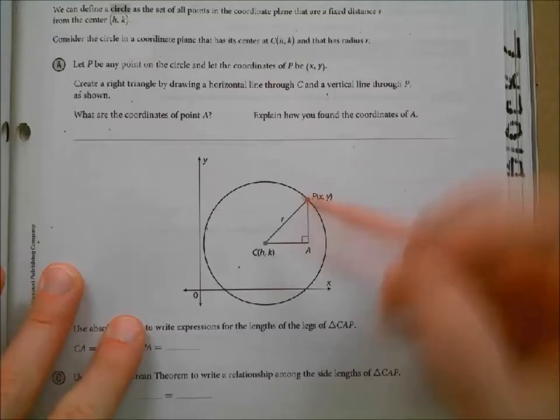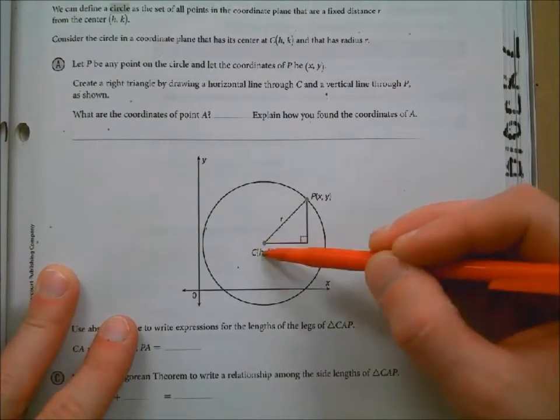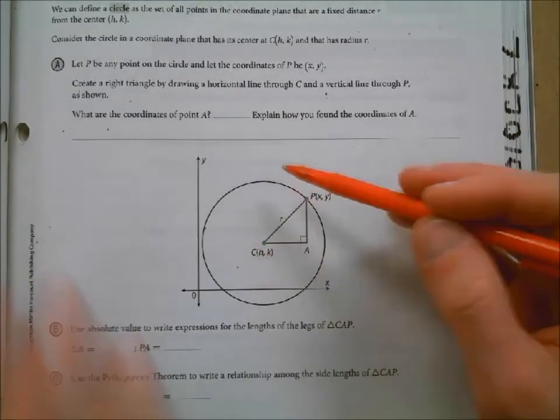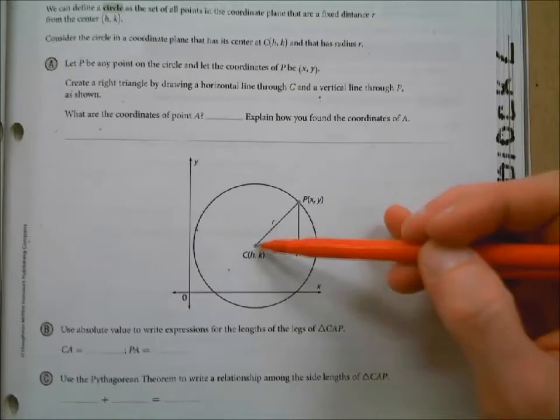So you can see here's our picture, right? In this case, they drew the center of the circle to be at this point (h, k). It's in the first quadrant. It doesn't have to be in the first quadrant, though. It can be in the second or third or fourth quadrant. We're just going to make it here in the first quadrant just because.